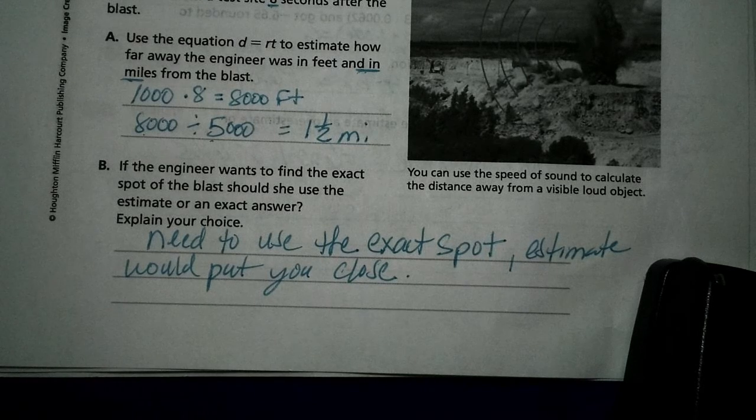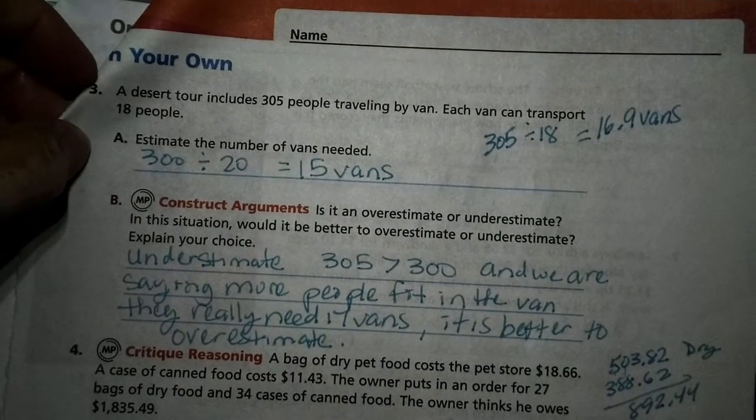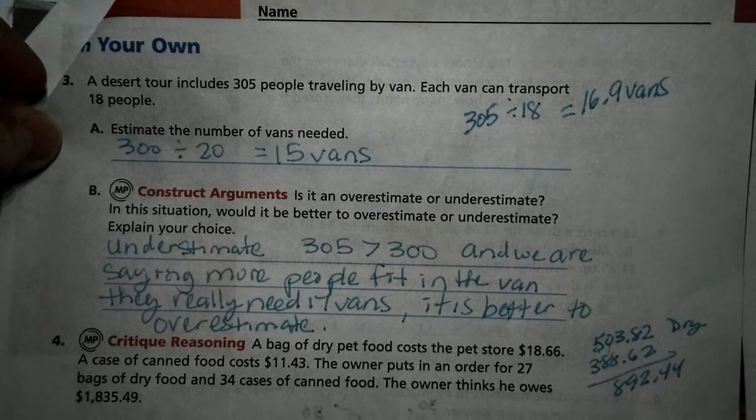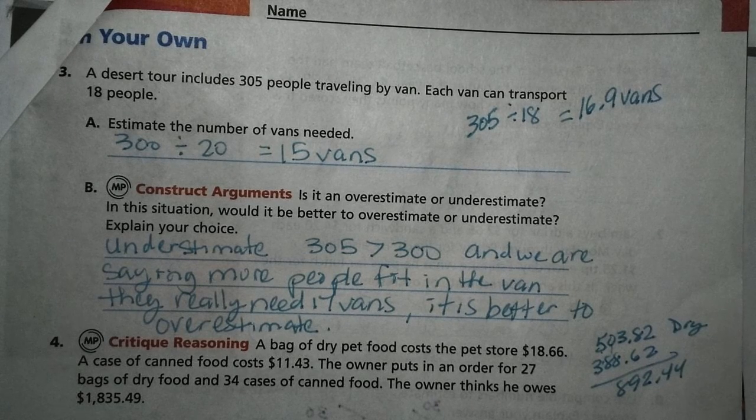Could you check 3? That's what you should have had for 3. And 4?